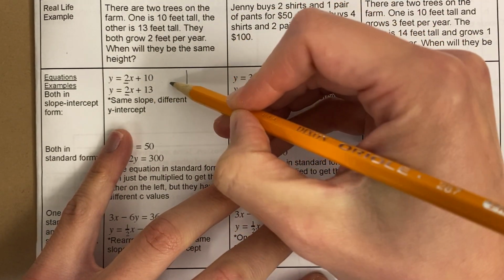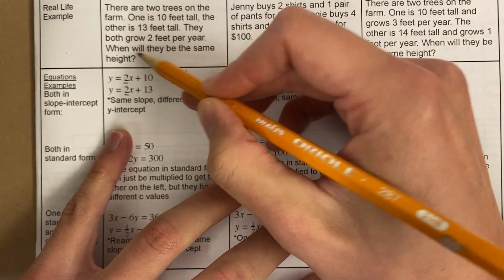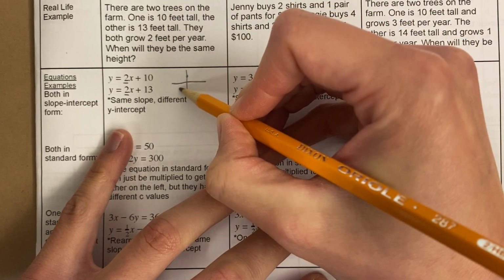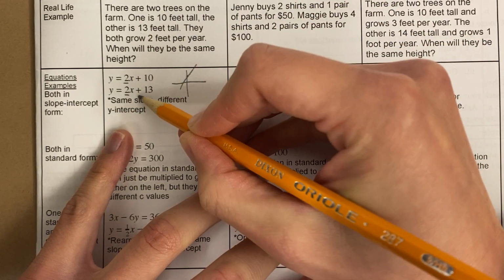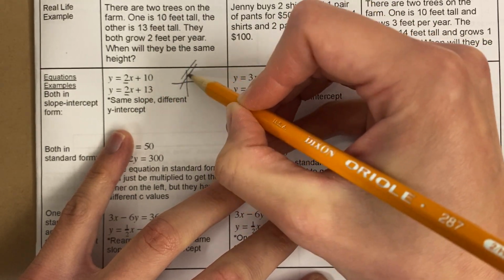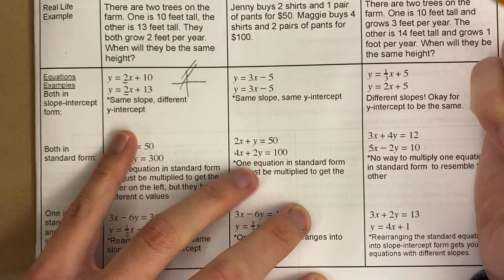Like if you think about this, right? This is the equation from this situation. This tree will start at 10 feet and it will grow 2 feet per year, and it will grow and grow and grow. And this tree will start at 13 feet and it'll grow 2 feet per year, and it'll grow and grow and grow, but it'll always be 2 feet taller than the other tree.